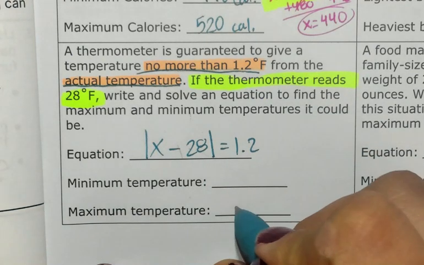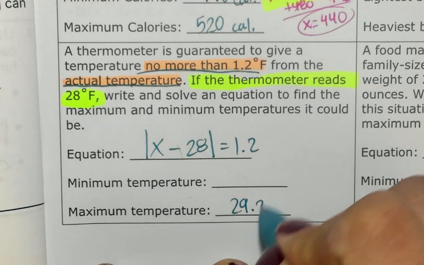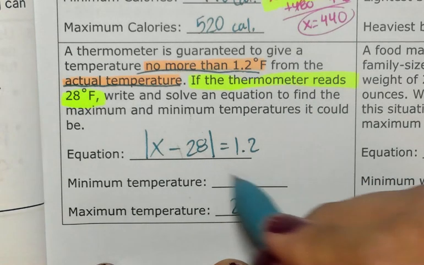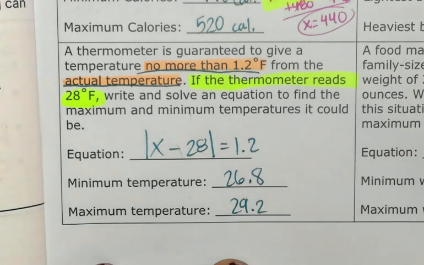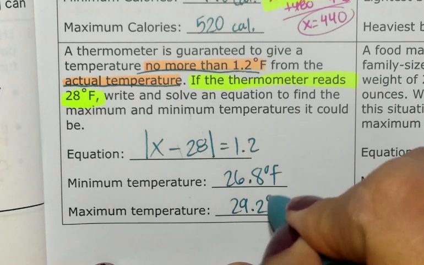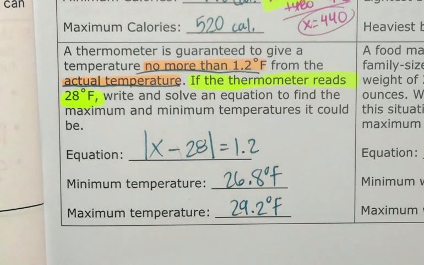We could add 28 plus 1.2, and that's 29.2. Or we could subtract 28 minus 1.2, which is 26.8. So those are the maximum that it could vary by.